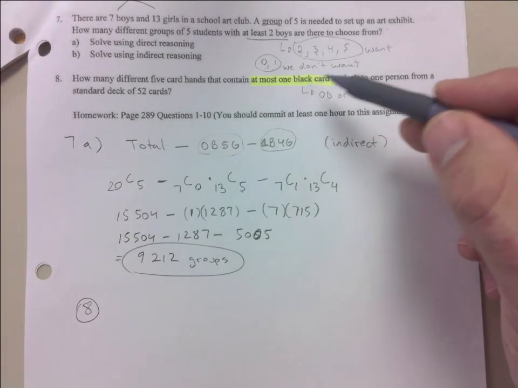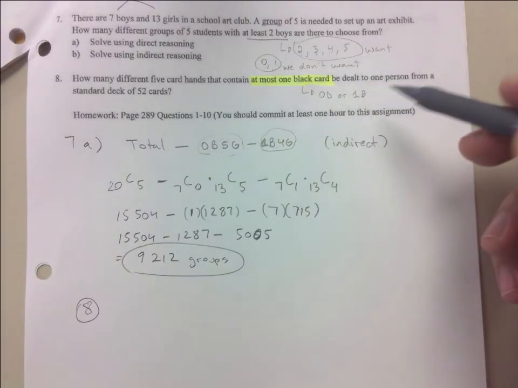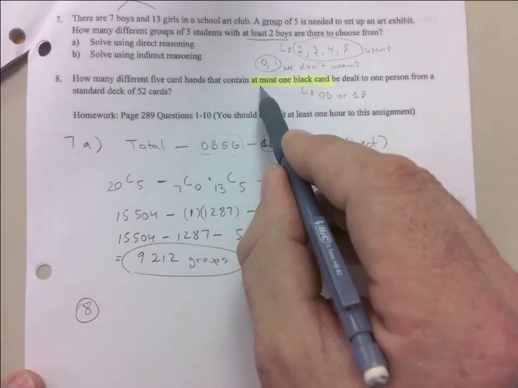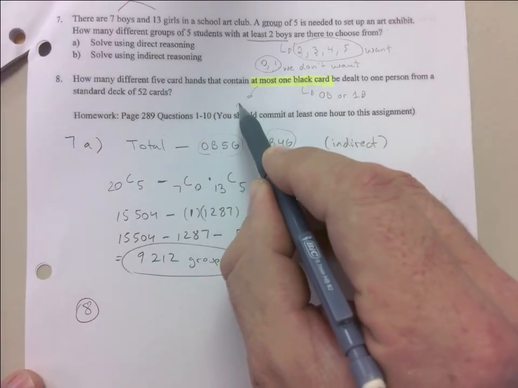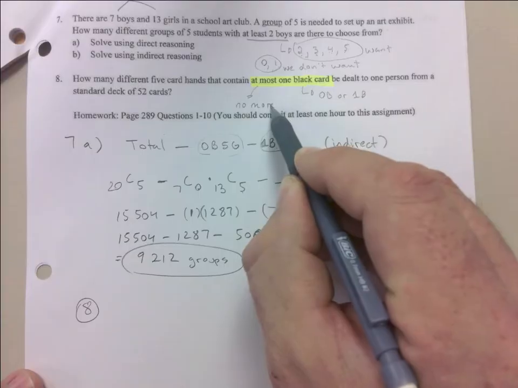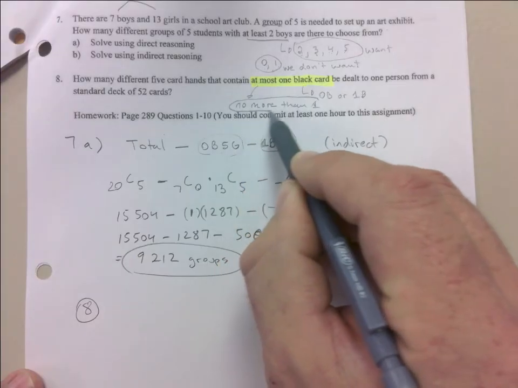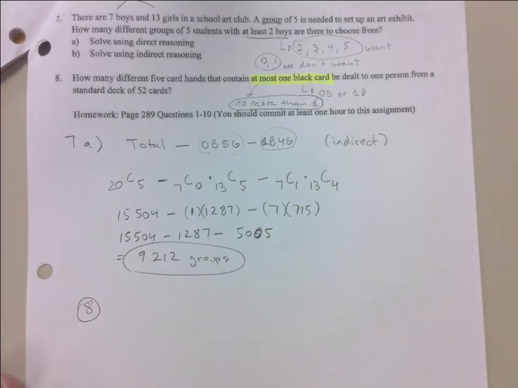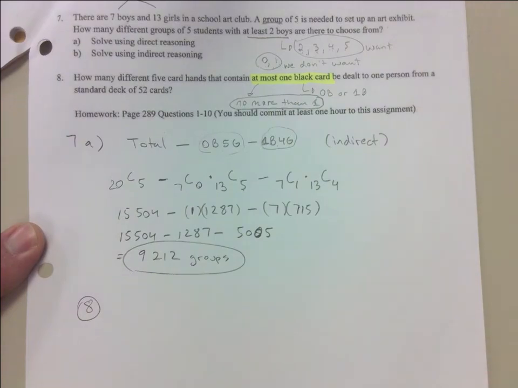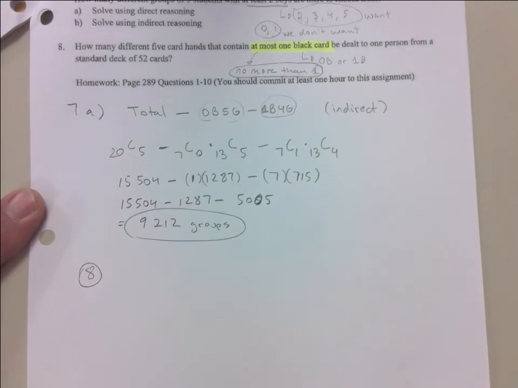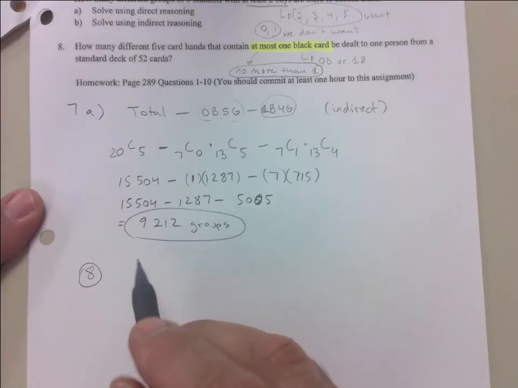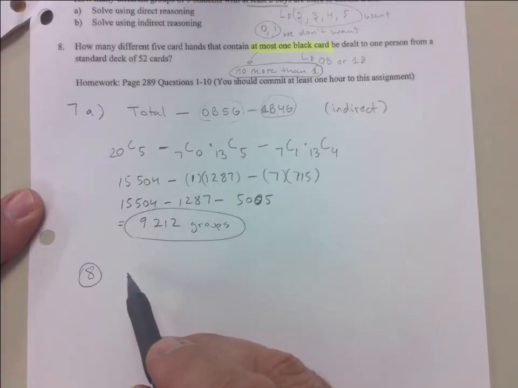So at most, you can't surpass it. You want to translate this a different way? No more than 1. That's another way of translating that. At most as no more than. So let's consider these 2 cases. I'm going to ask you to do this yourselves. There's a deck of cards on the back. Imagine this is an AC right now. So we're going to go 0 black cards.